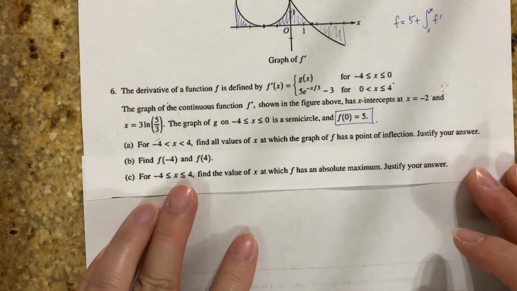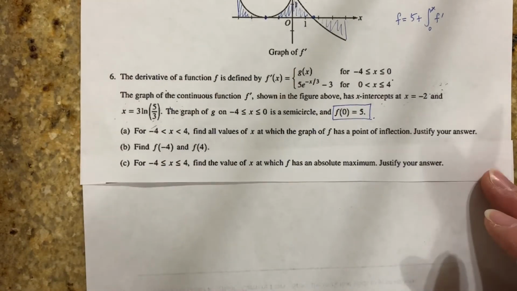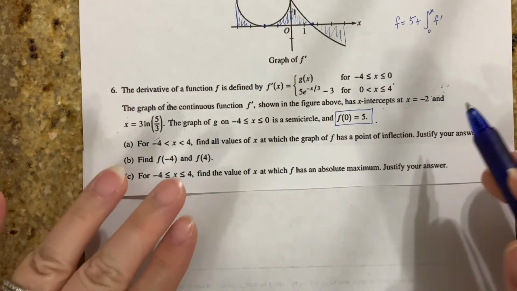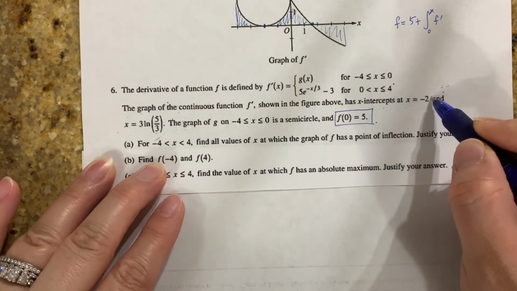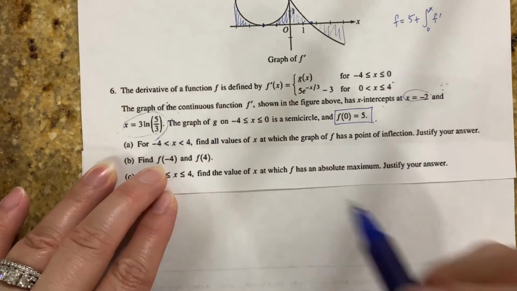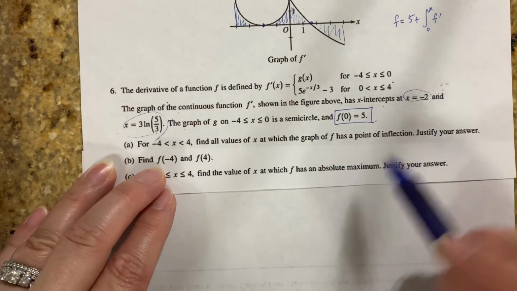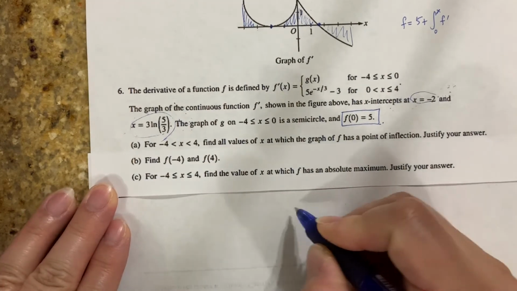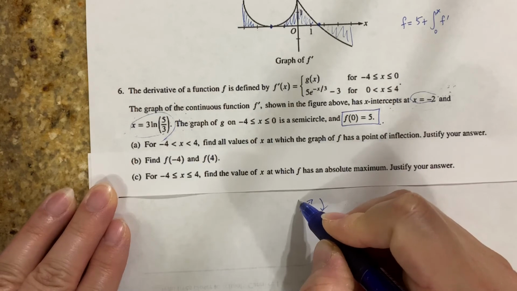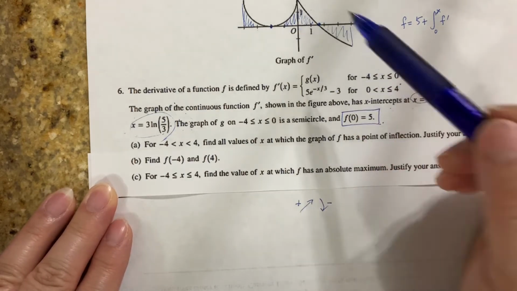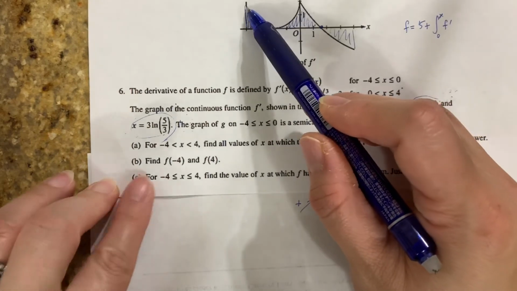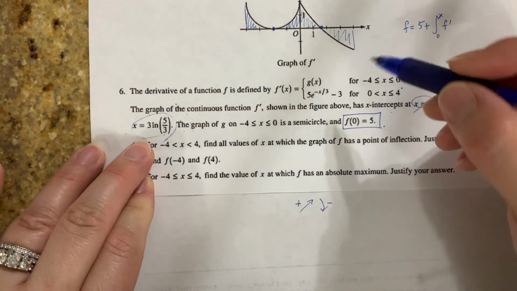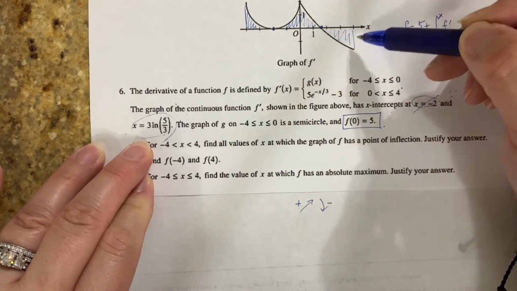Okay, part C, between negative 4 and 4, find the value of x at which f has an absolute maximum. So f has an absolute maximum when f prime is equal to 0. In the problem itself, it says that f prime equals 0 at x equals negative 2 and x equals 3 natural log of 5/3. Well, x equals negative 2, for something to be truly a maximum, you want f to go from increasing to decreasing, which means f prime needs to change from positive to negative. In our picture here at x equals negative 2, our f prime graph stayed positive to positive. So that means this is not a maximum. So the only other true maximum will be this one, where the graph went from positive to negative.